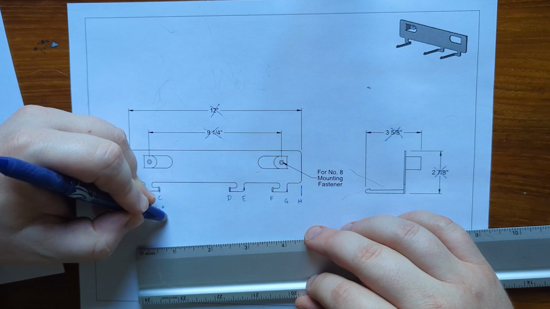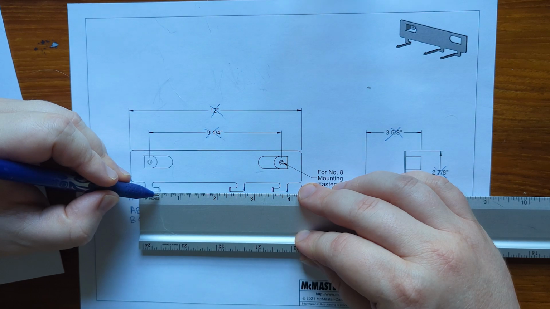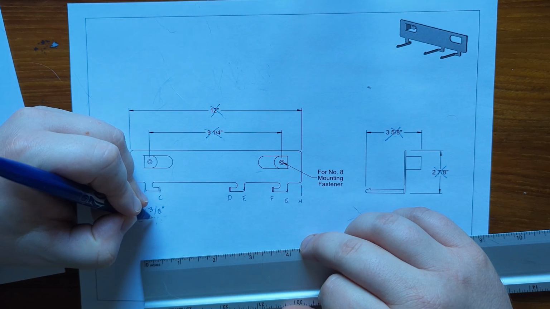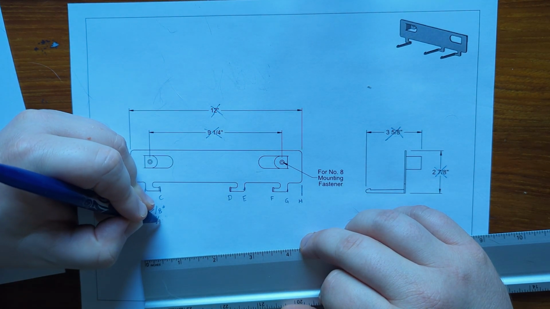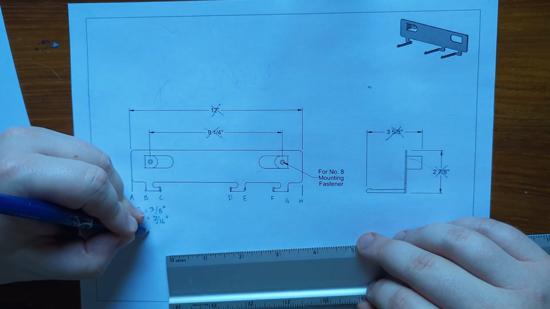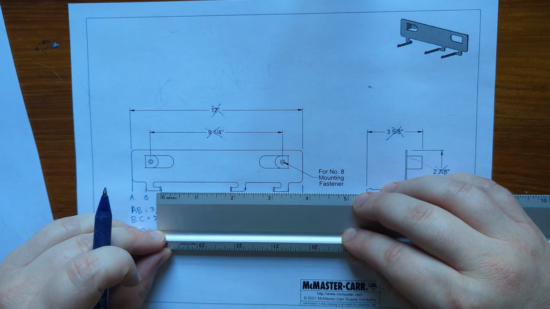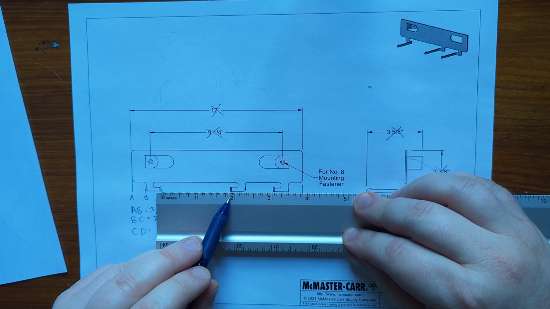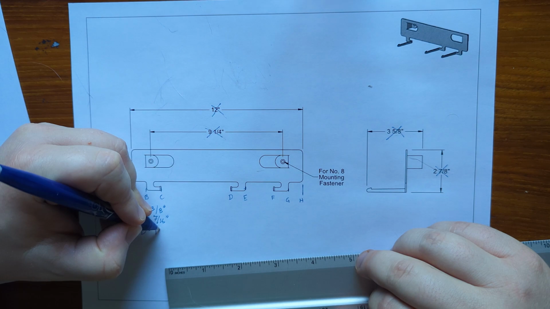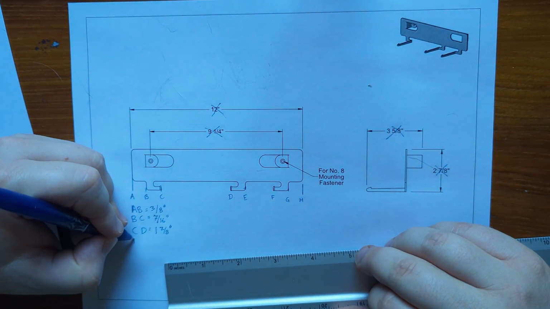My measurement BC from here to here, that looks to be 1/16 short of 1/2. So that's not going to be 8/16, that'll be 7/16 of an inch. From C to D, that looks like 1/8 short of 2 inches, and that'll be 1 7/8 of an inch.